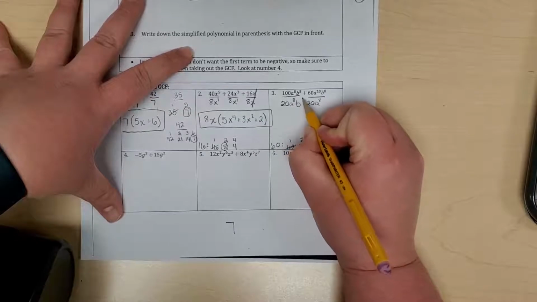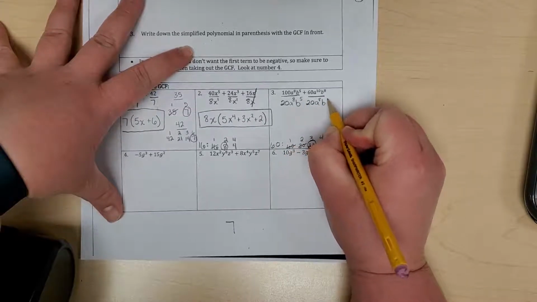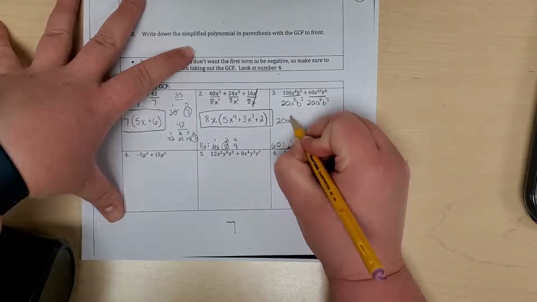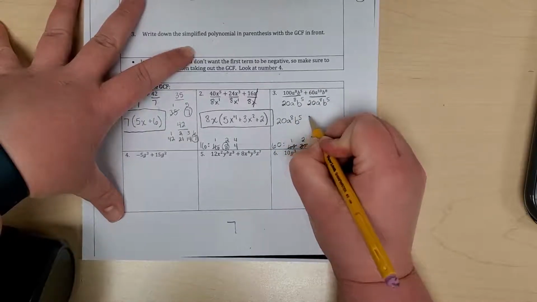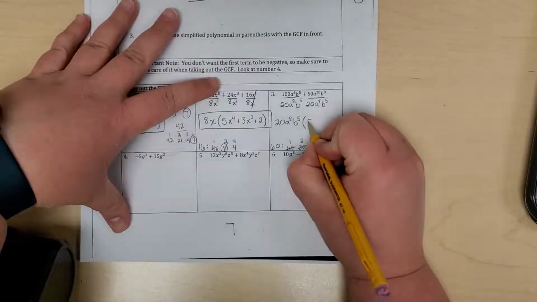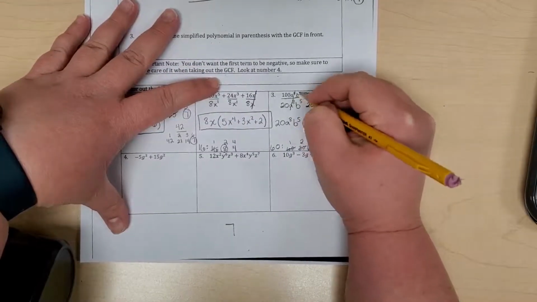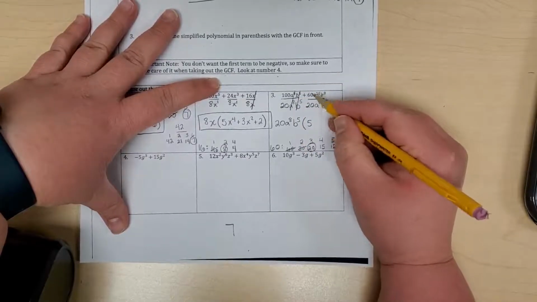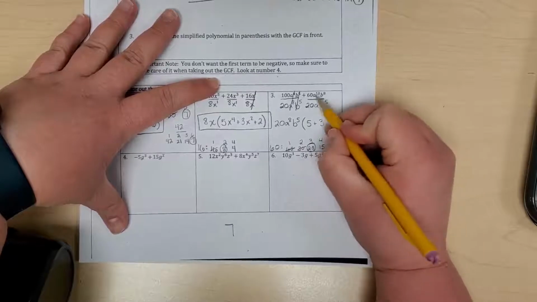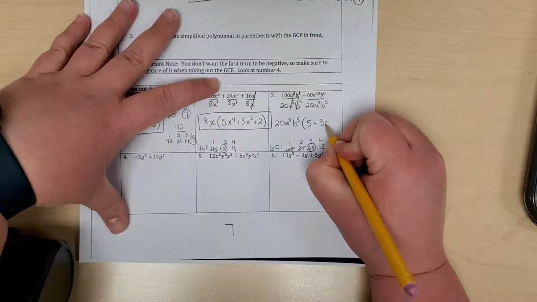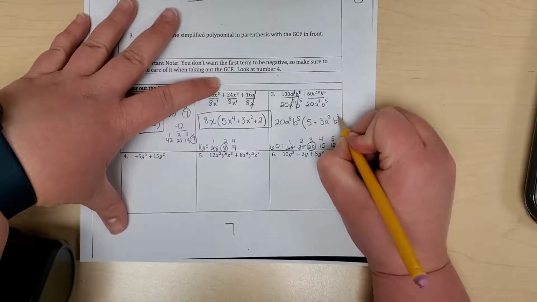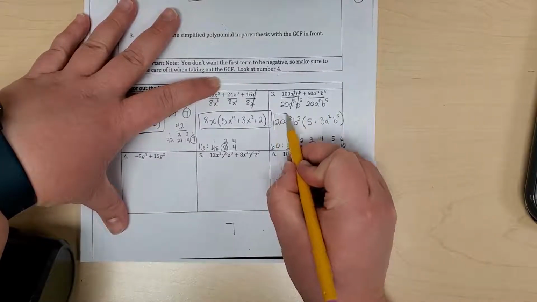And then B, the smaller exponent is 5, so I'm going to keep the 5. So my GCF is 20, A to the 8th, B to the 5th. Now let's divide. 100 divided by 20 is 5. A to the 8ths cancel, and B to the 5ths cancel. 60 divided by 20 is 3, so plus 3. A to the 10th over A to the 8th is A to the 2nd. B to the 8th over B to the 5th is B to the 3rd. And that's it. That would be my answer.